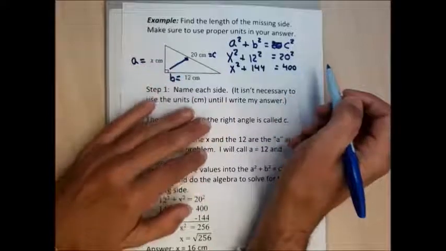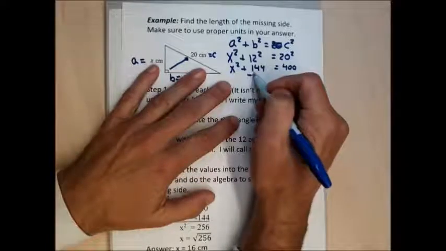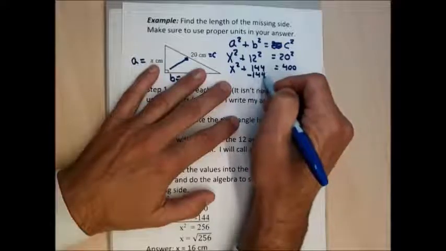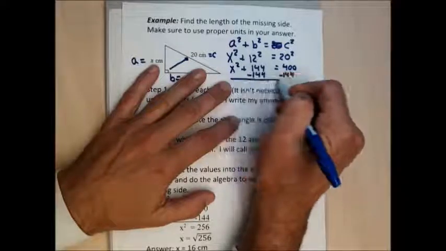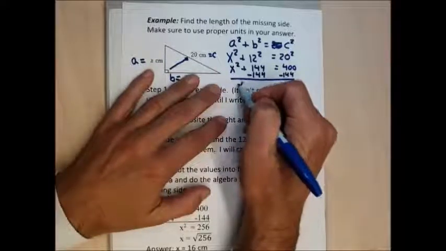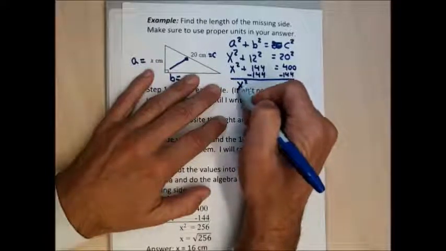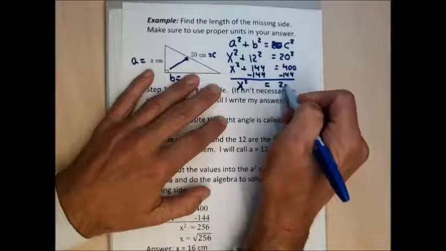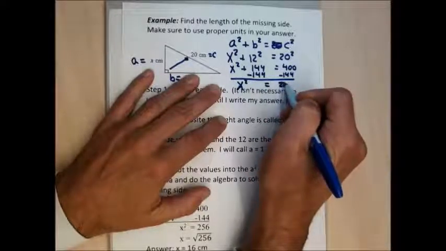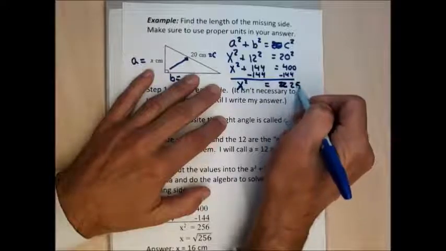In order to solve for x, I need to isolate the x squared and then square root. So I'm going to minus 144 from both sides. When I do this, the 144 cancels on the left side. It leaves me the x squared all by itself on the left side. On the right side, 400 minus 144 is 256.